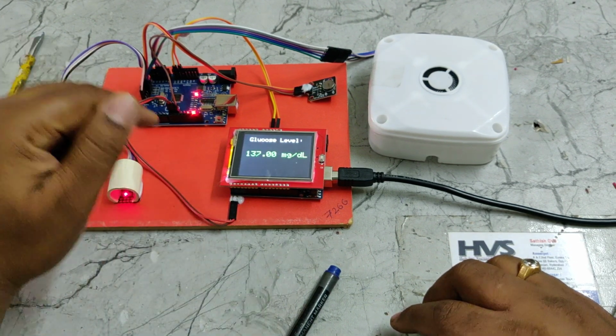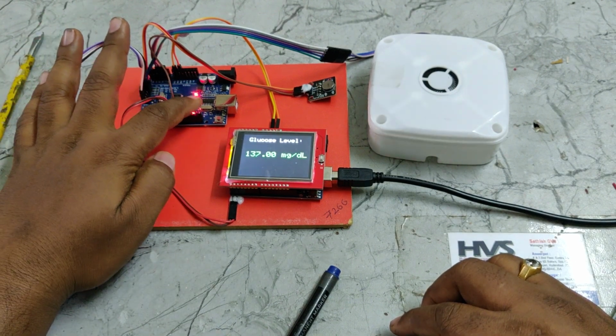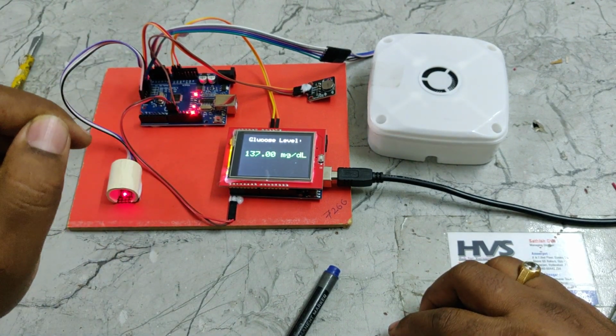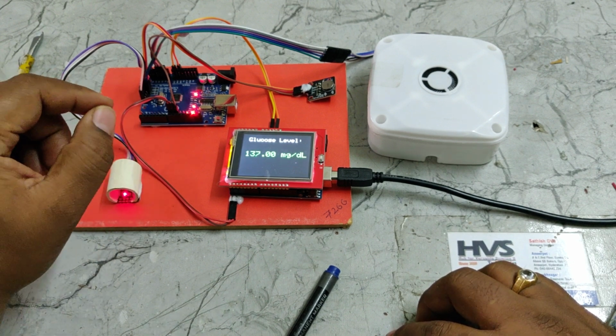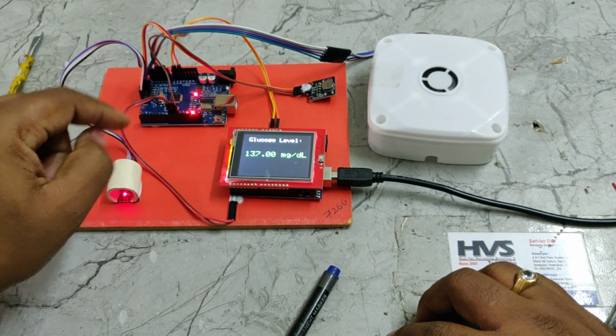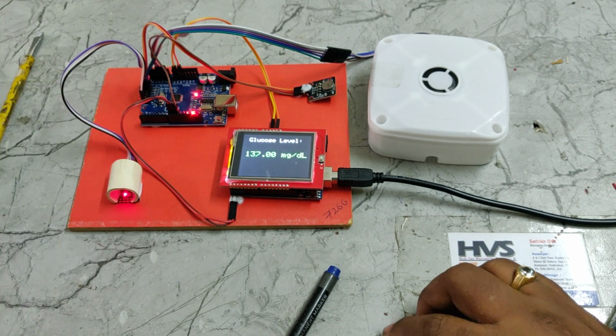Right. So remember, whenever the light blinks, it's an indication that it's unable to calibrate. It means the finger was not detected or the finger is not inserted properly into the sensor parts. Right. Thank you.